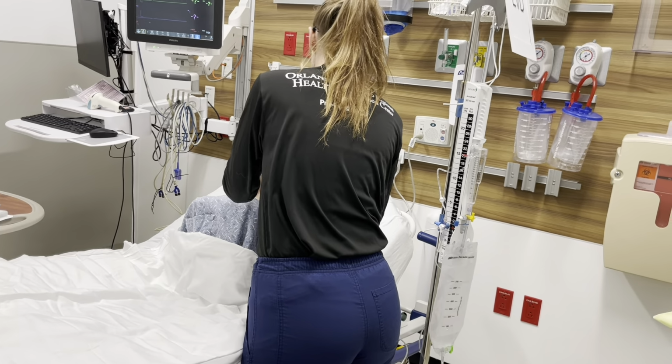And while you're doing all this, again, you can always educate your patient. They may still be asleep from anesthesia. If they're not asleep from anesthesia, let them know what you're doing, so that way they're cooperating with you, and you're not just kind of poking around with them and they're like, what are you doing?